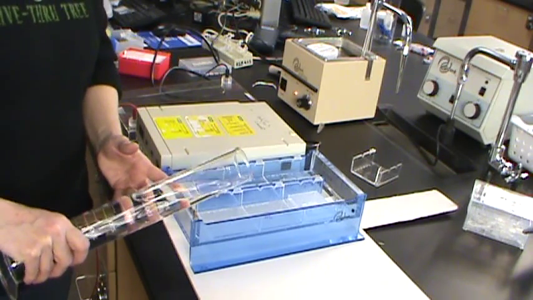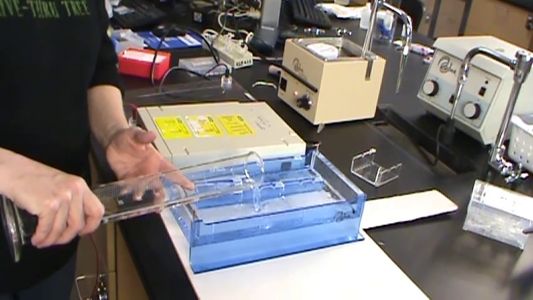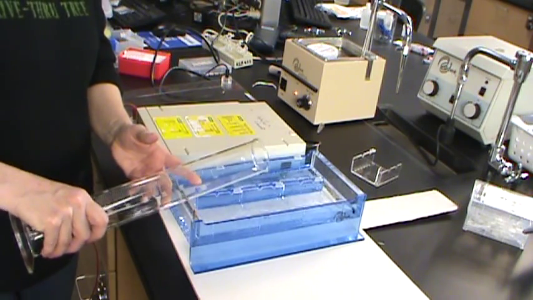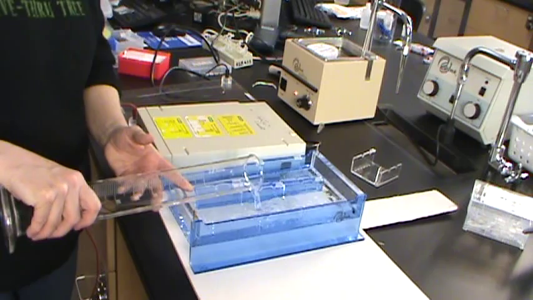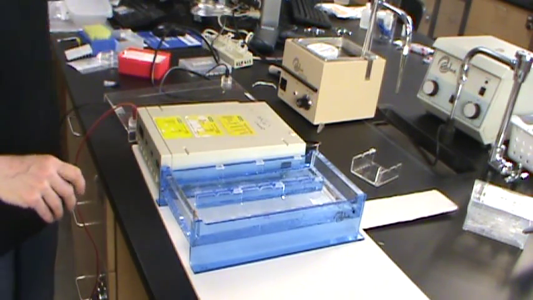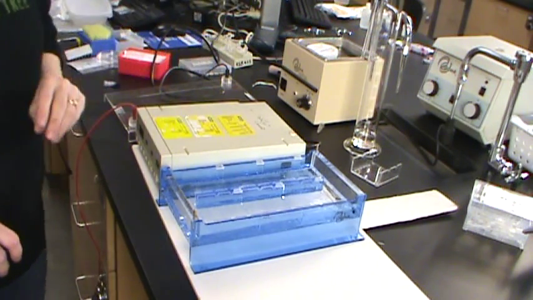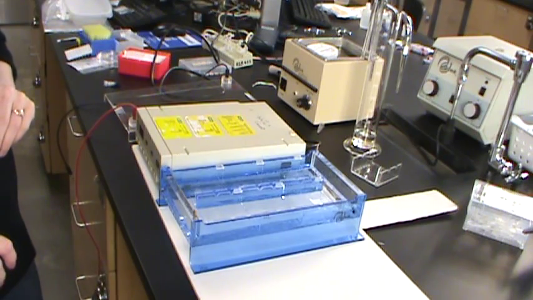And anytime we're going to add samples to our unit, we're going to make sure that we have all of the gels submerged in that buffer. They all have to be wet. The buffer just has to go over the surface of the gels.